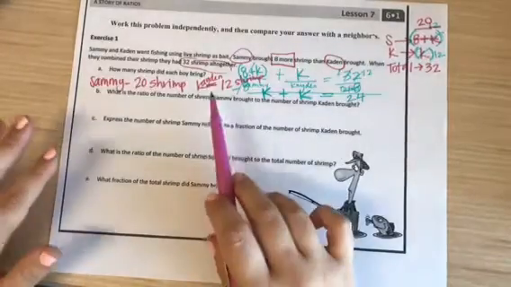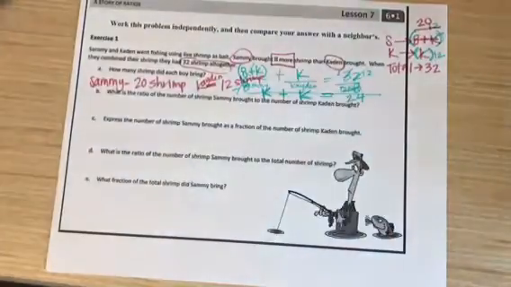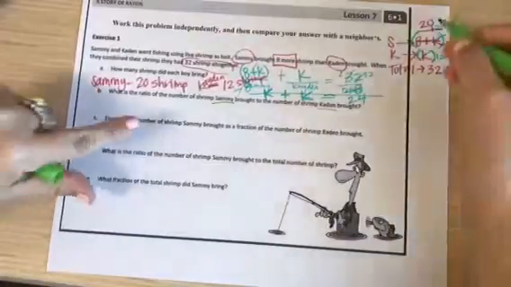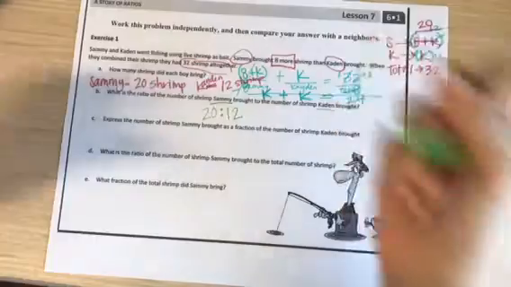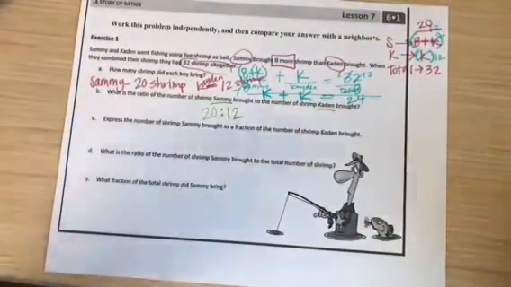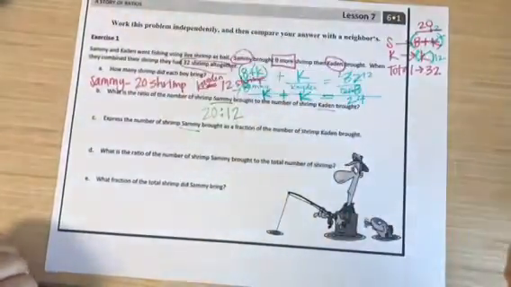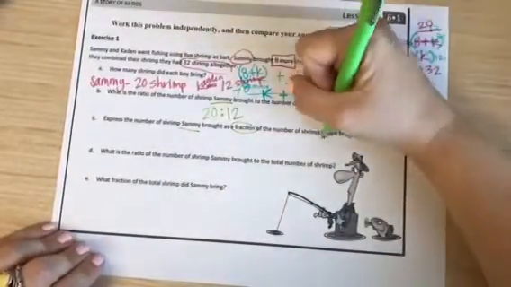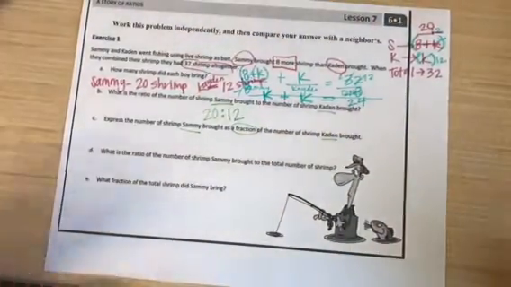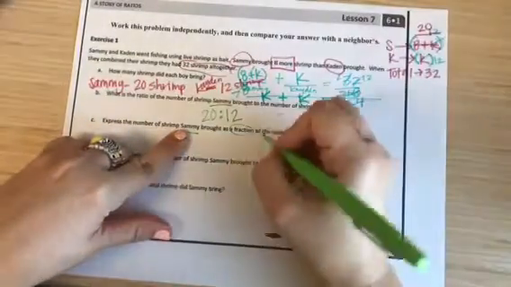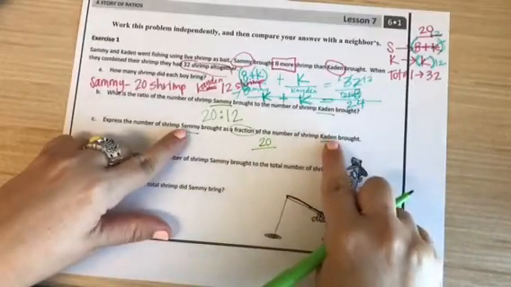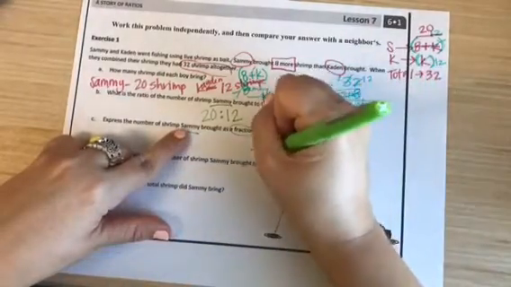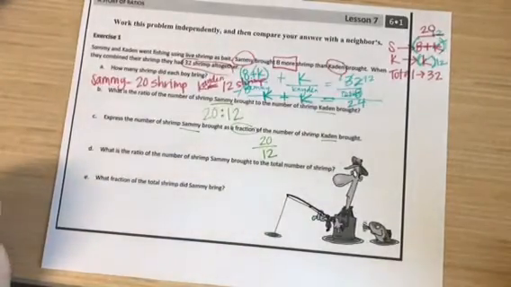What is the ratio of the number of shrimp Sammy brought to the number of shrimp Caden brought? So I want Sammy to Caden. 20 to 12. Express the number of shrimp Sammy brought as a fraction to the number of shrimp Caden brought. We got this. Sammy, again, 20 over, second number mentioned in the ratio, Caden, 12. 20 over 12.